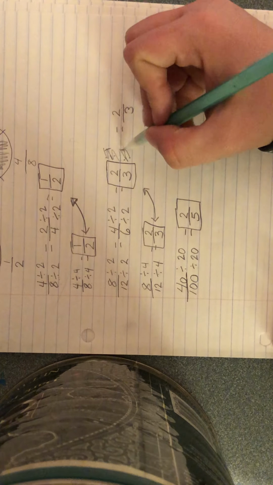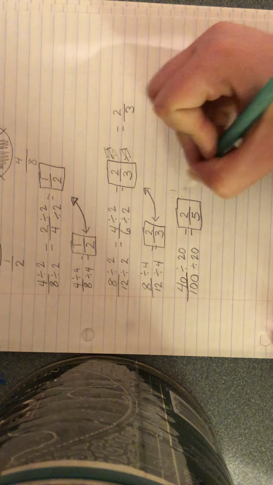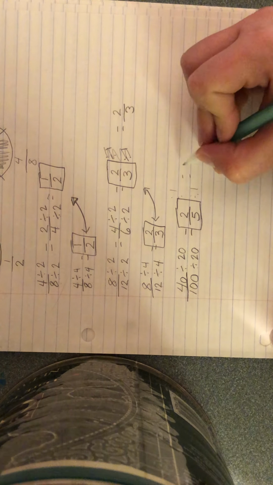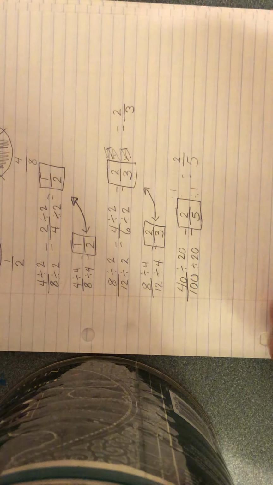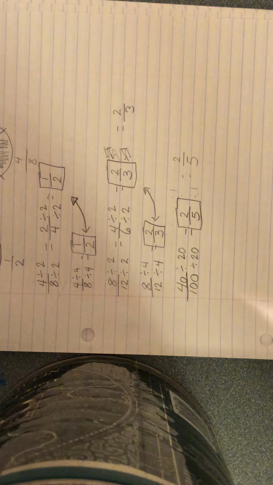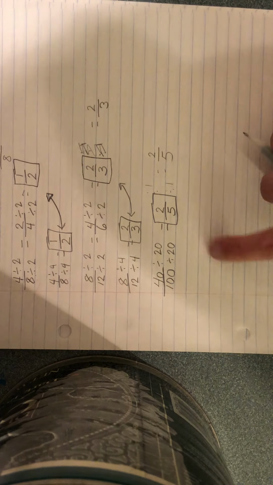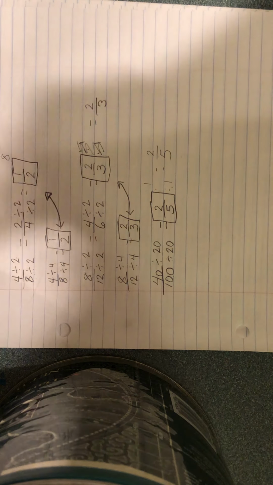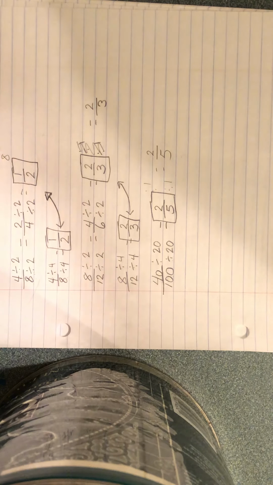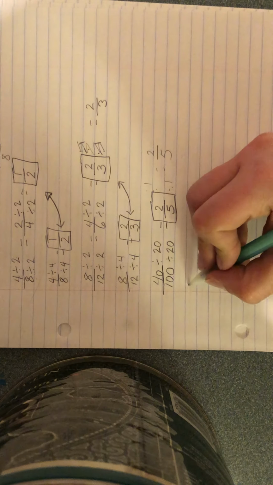Remember, we were talking about that 1. Well, 1, yes, does go into both. It's just going to get us the same answer. So we don't need to do anything more with it. It's done. Now, that was just the one-step process. But there were more numbers that could go into 40 and 100.